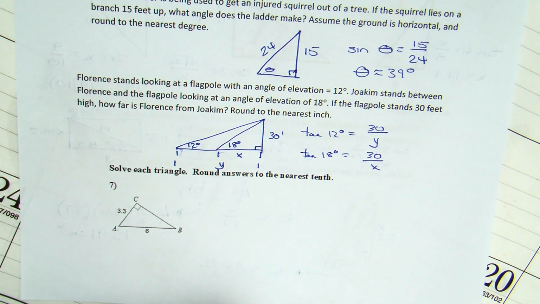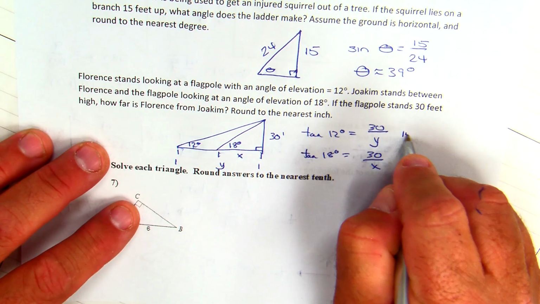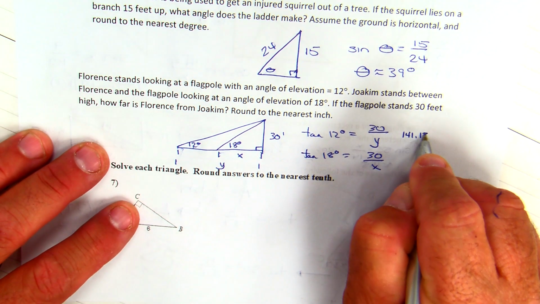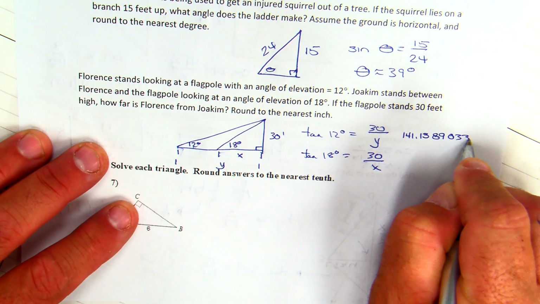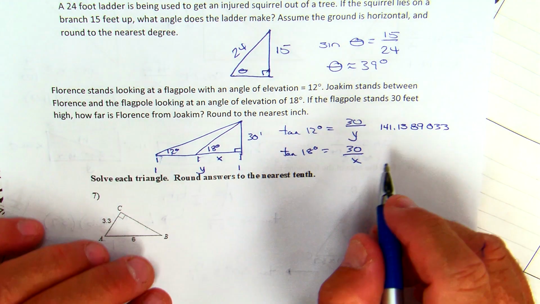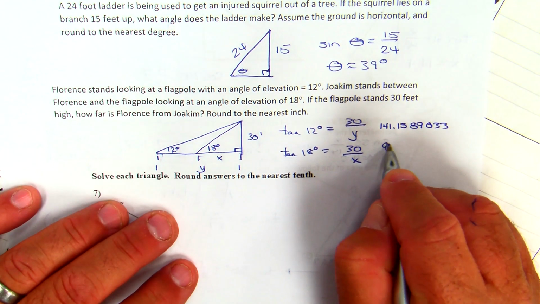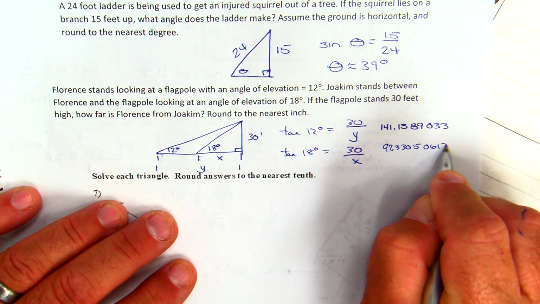30 divided by tangent 12 is 141.1389033. I'll explain why I'm going all the way out in a second. 30 divided by tangent 18 is 92.33050612.